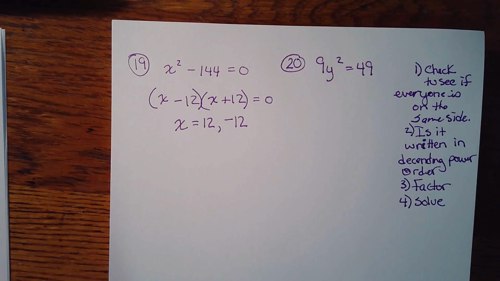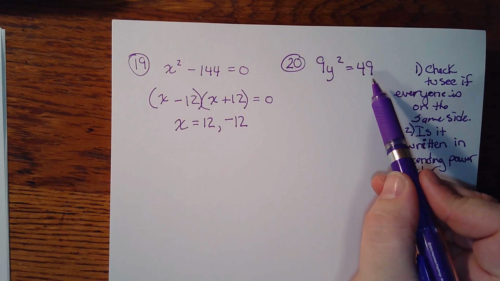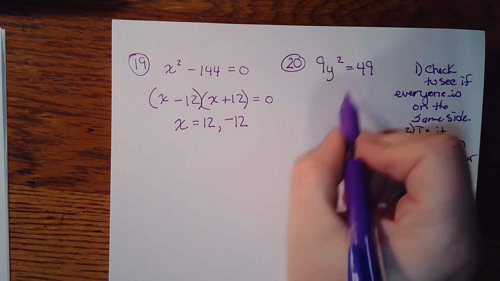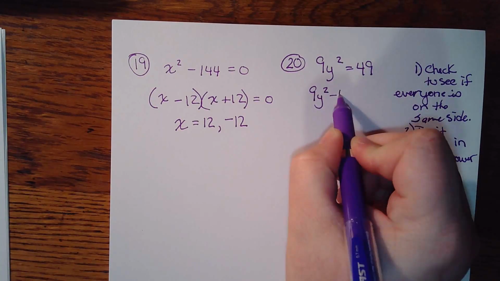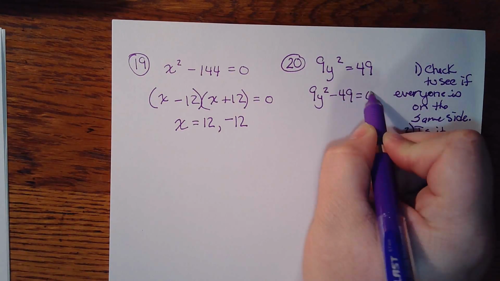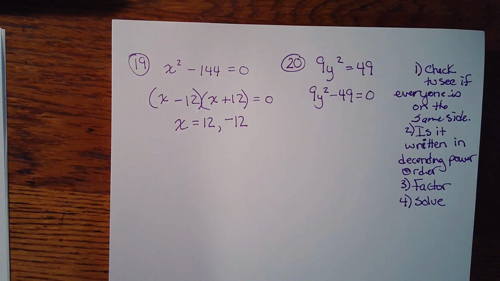So the 4 steps that you have to do, you kind of just need a beginning spot, and it should be checked to make sure everybody's on the same side. If they're not, move it. Remember, the variable squared needs to stay positive. So if it's already positive, don't move it, move the other one. Well, in this case, the 49 is going to need to be moved. So we subtract it across, and I get 9y squared minus 49 equals 0. Now remember, don't forget to set it equal to 0. You have to put the equal 0.